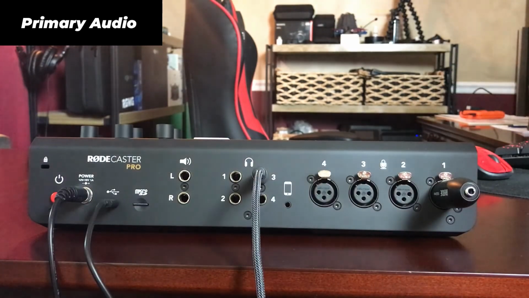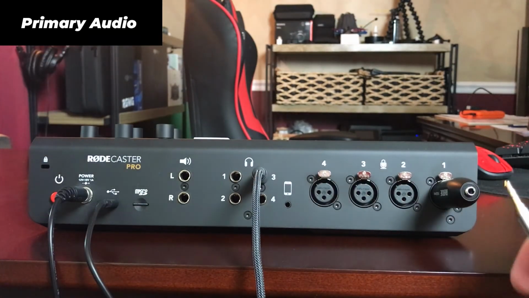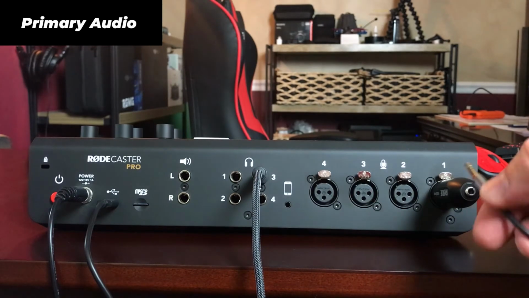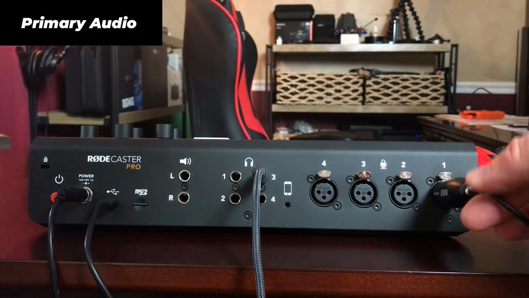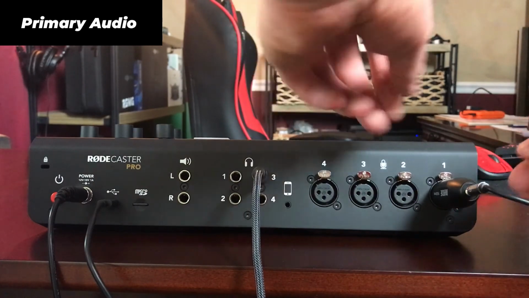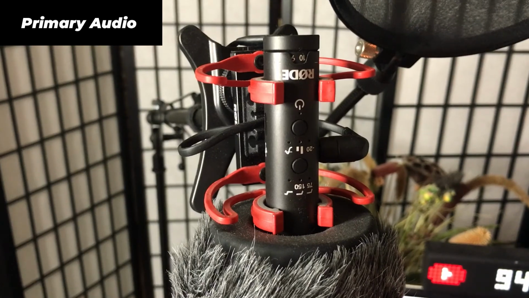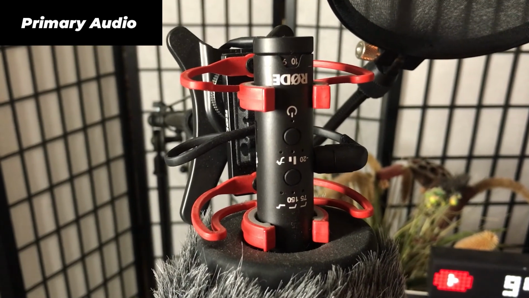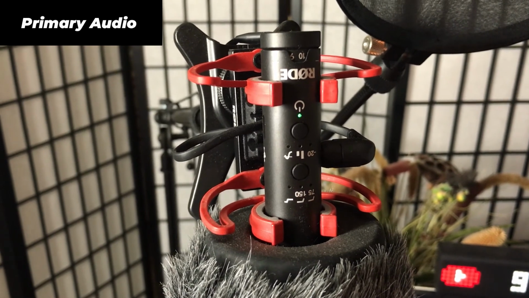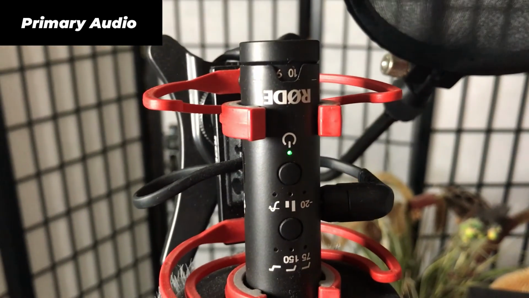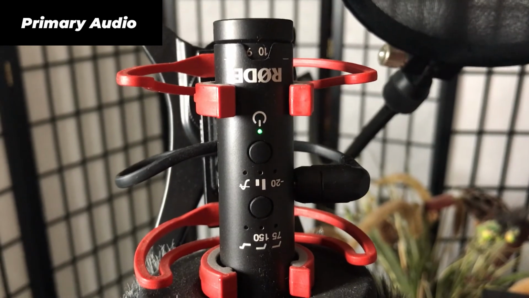So I have this adapter connected directly into channel 1 XLR input in the back with a separate 6 to 8 foot 3.5mm audio cable connection running directly into my RODE VideoMIC NTG. And that's what I'm showing you here. Now, when I power up my RODECaster Pro, my RODE VideoMIC NTG will automatically power up as well.